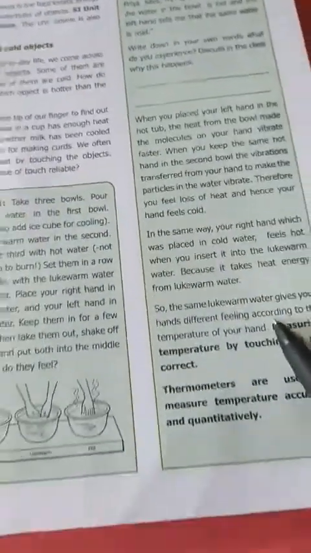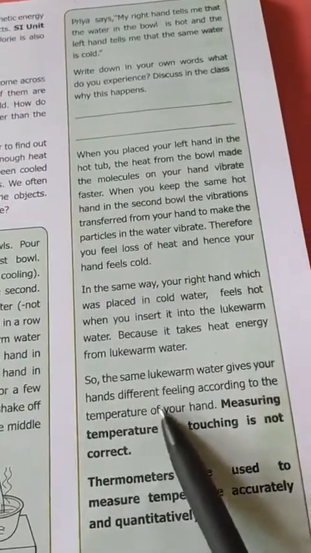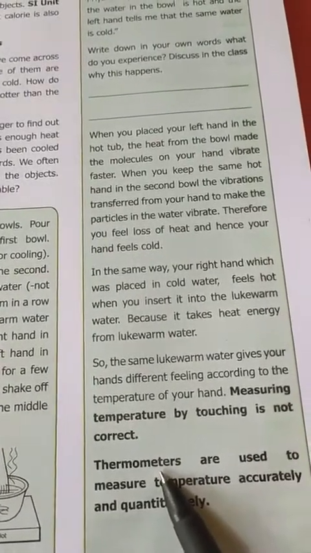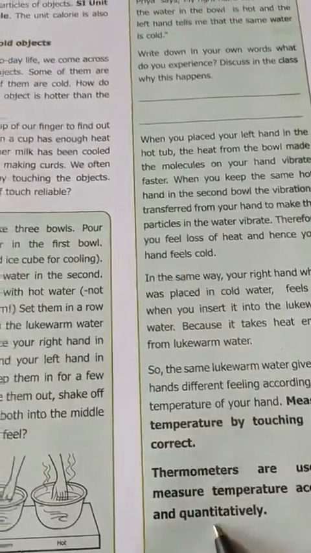So understand, measuring temperature by touching is not correct. Thermometers are used to measure temperature accurately and quantitatively.